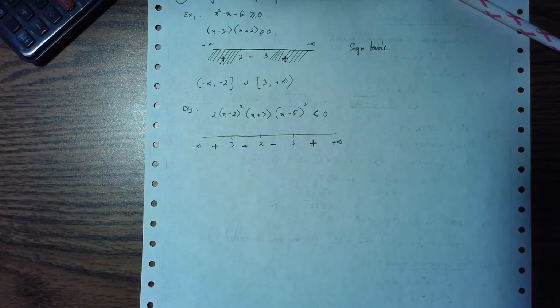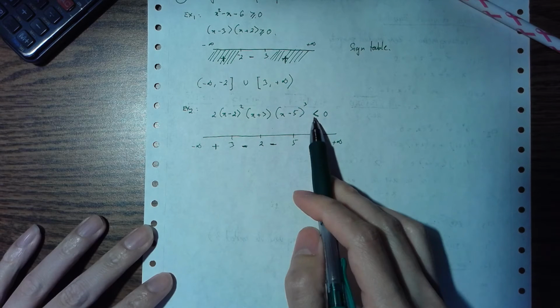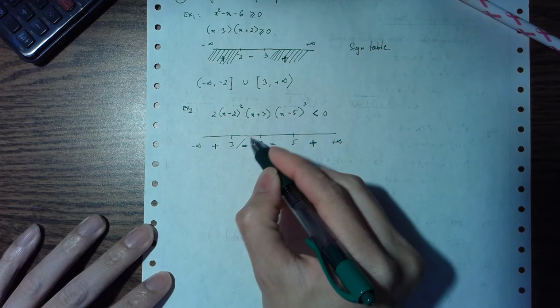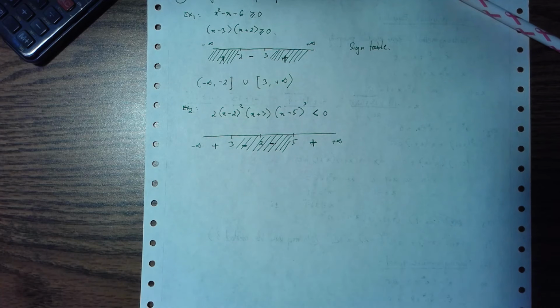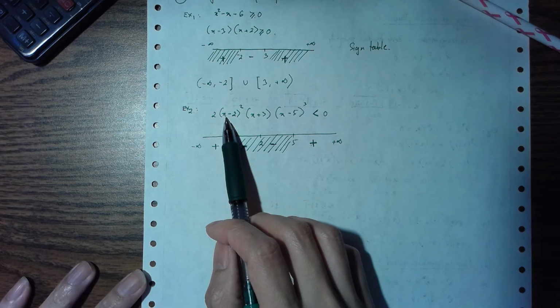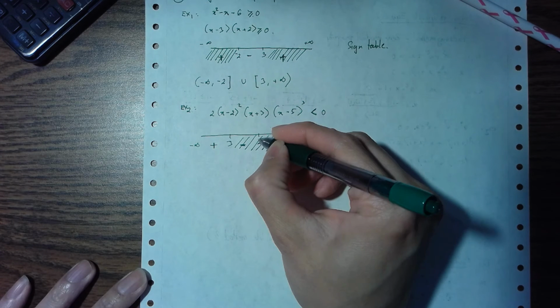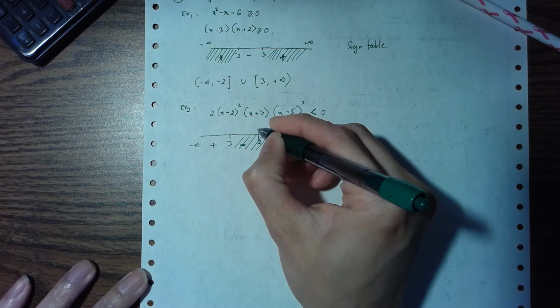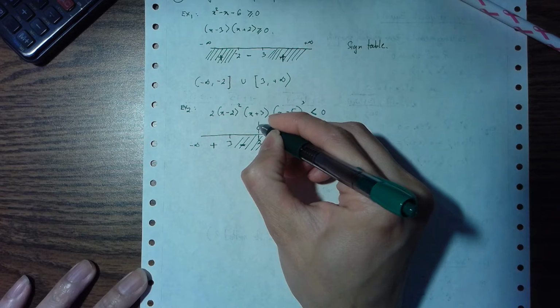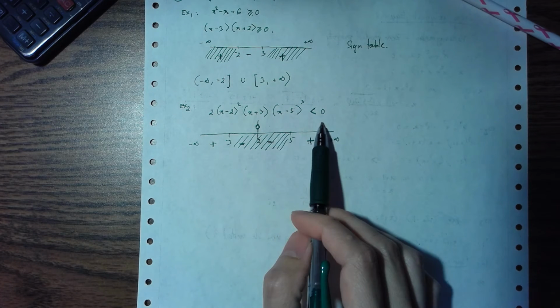Okay. And what we want is something less than 0. It means that we're going to take this, we're going to take that, because it's less than. But are we allowed to take number 2? Just think about that. We take those things, but we're not allowed to take number 2, because at 2, when you plug it in, it gives you 0. So at 2 it gives you 0, then it's not less than 0 anymore.